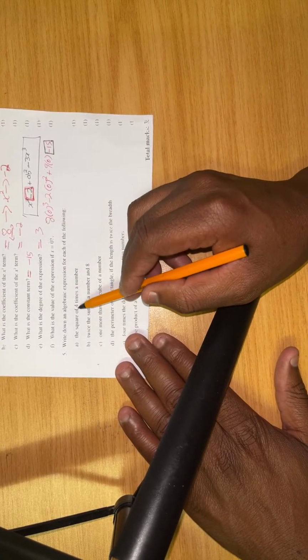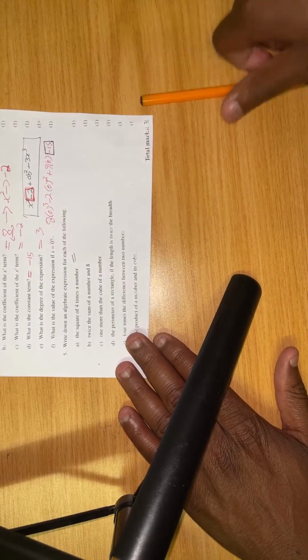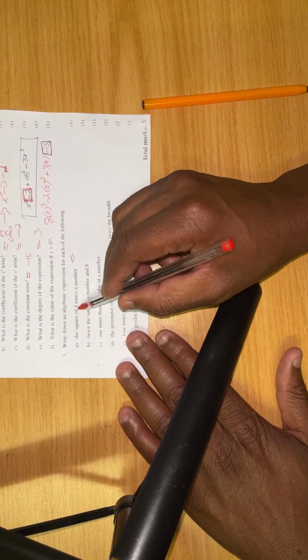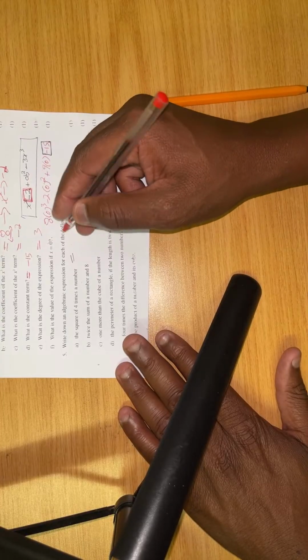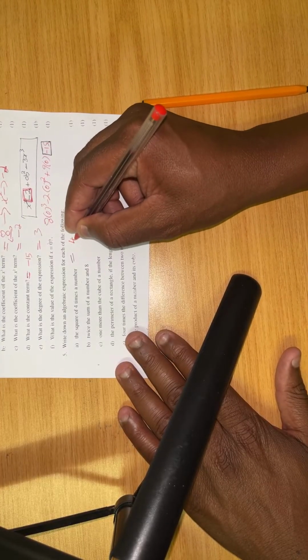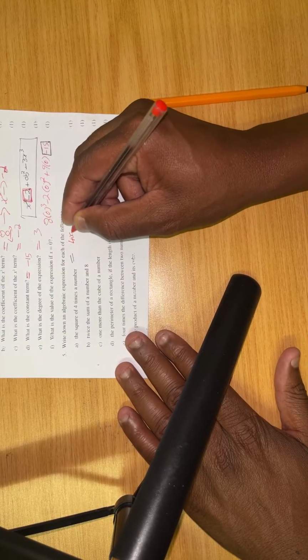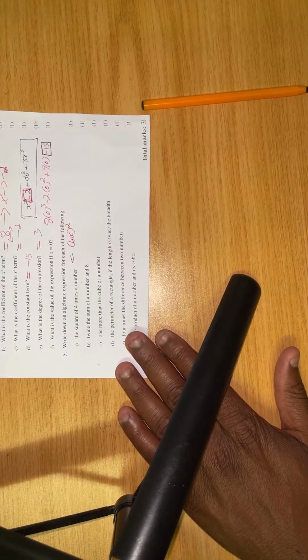The square of 4 times a number. So the square of 4 times a number, we are talking about what? This will be 4x inside the bracket, squared.